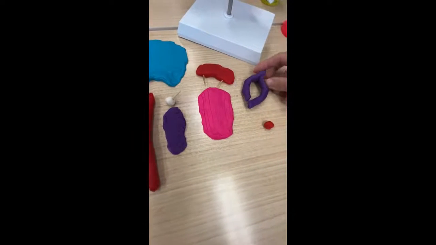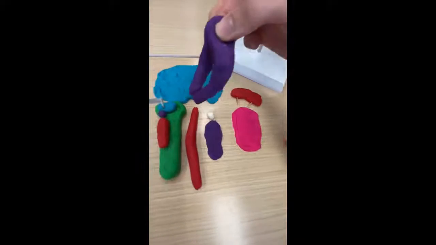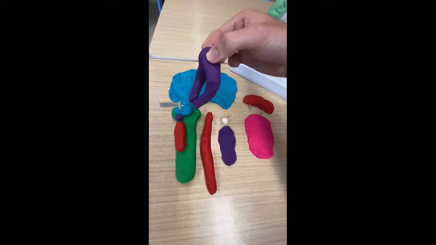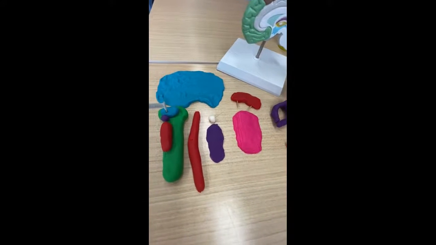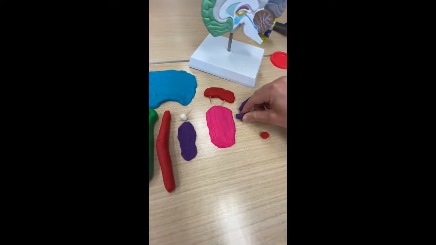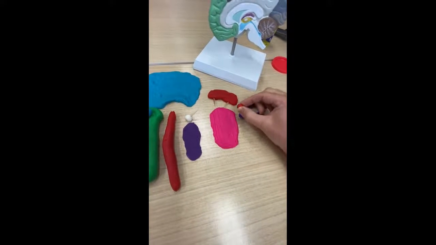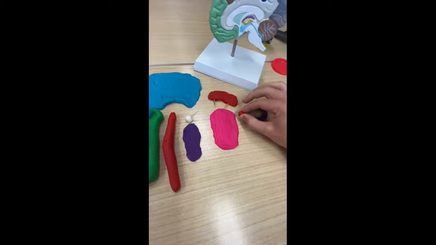And then here we have the hippocampus. The hippocampus is going to sit just on top of the brainstem, and then you're going to stretch these stems down here a bit, and you're going to take the amygdala, regarding our emotions, and put that on there.